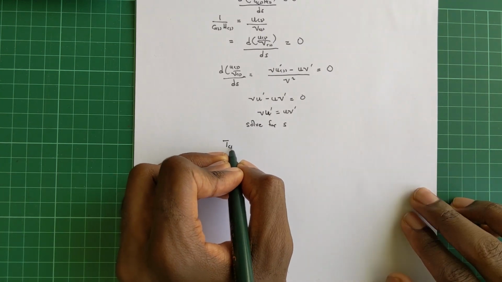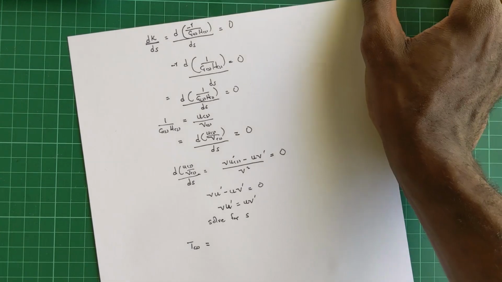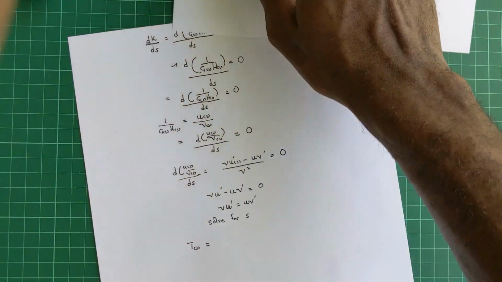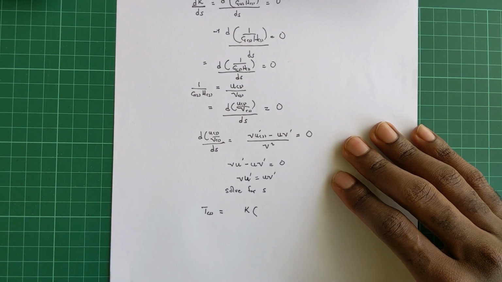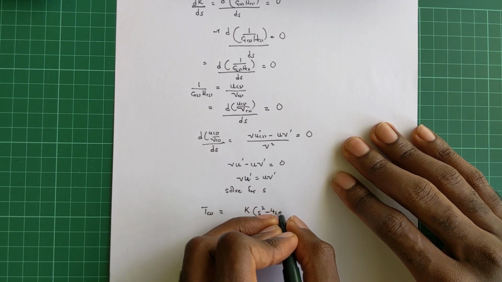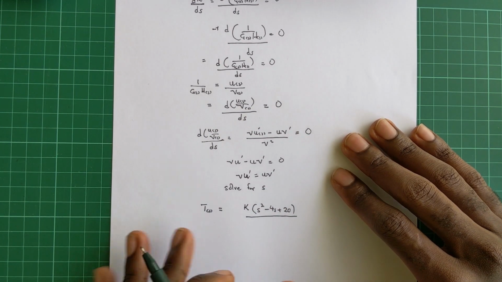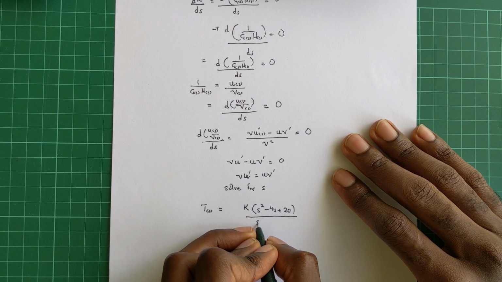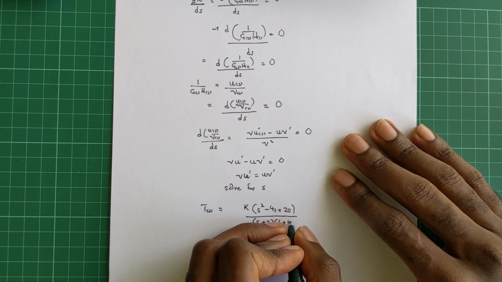T(s) is equal to k(s squared minus 4s plus 20) all over (s plus 2)(s plus 4).